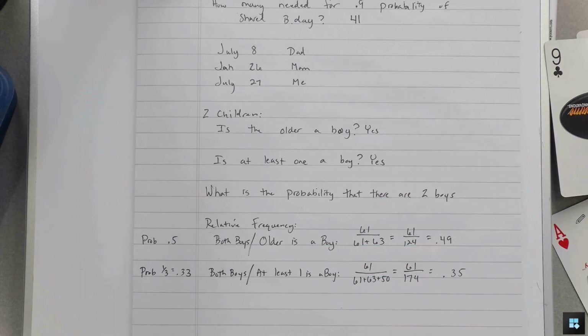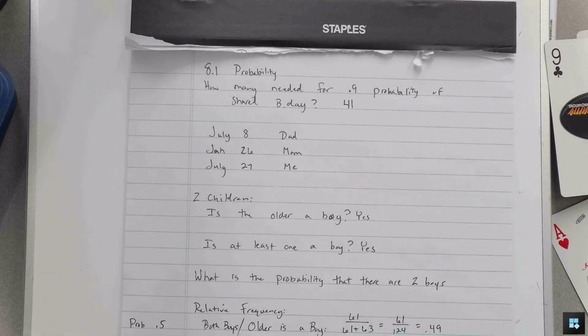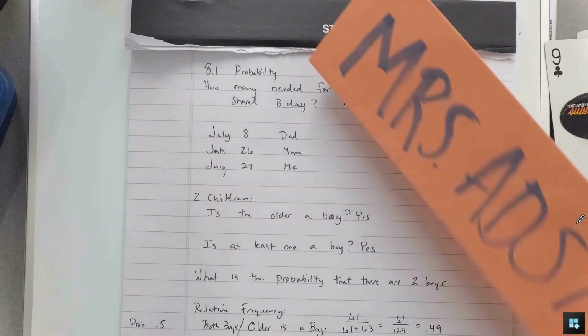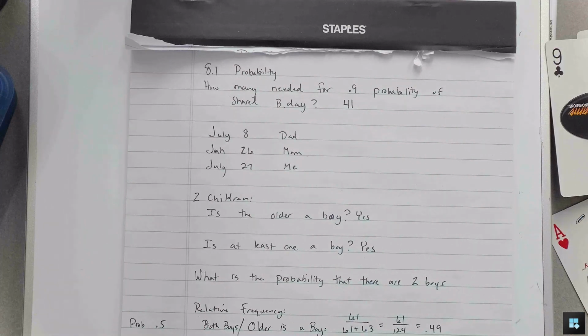Today we just did an experiment to see what the results of our experiment would suggest for probability. In 8.2 we see how we calculate the actual probability. So that's your 8.1 class activity. Hopefully you got that in there, and I'll see you on Monday. We'll look at this further. Hope you have a good weekend.